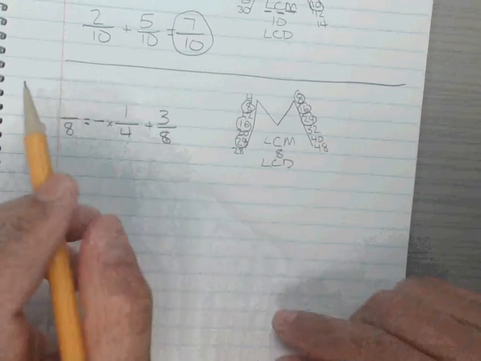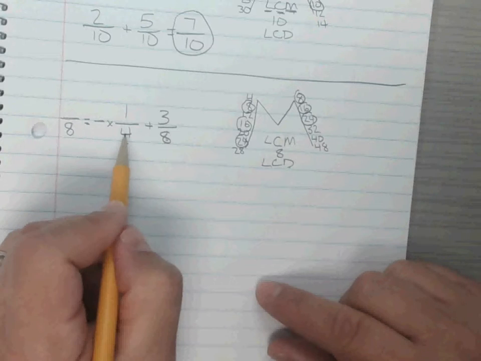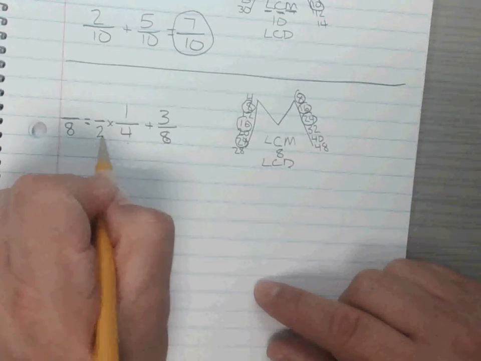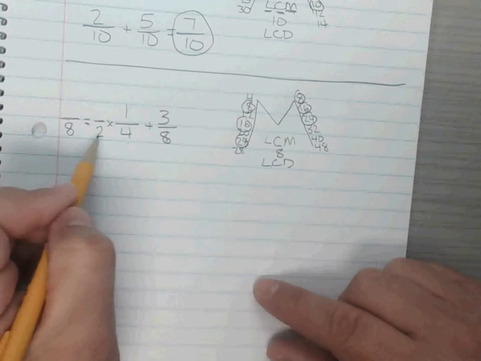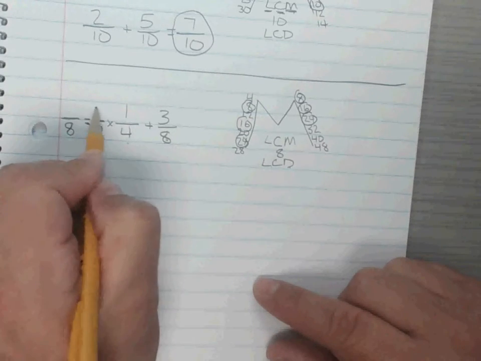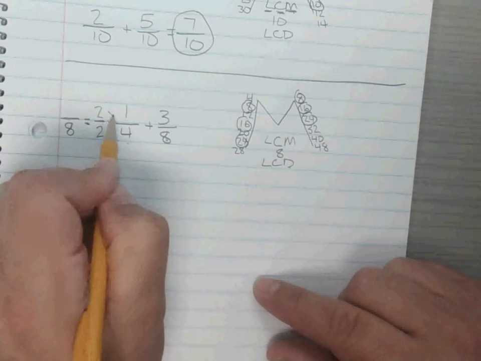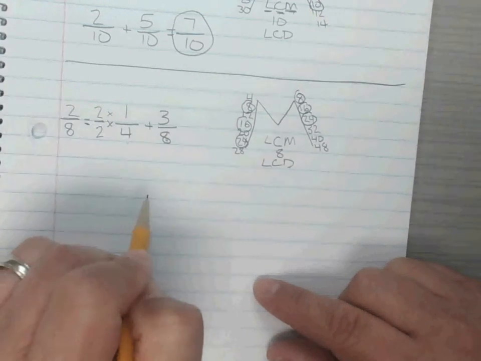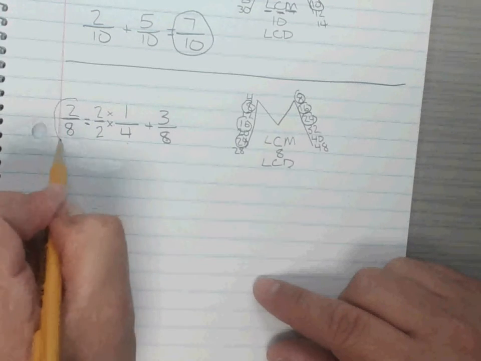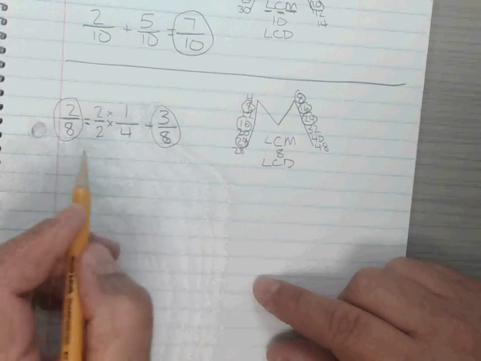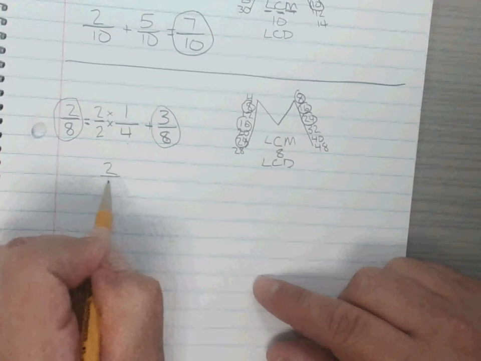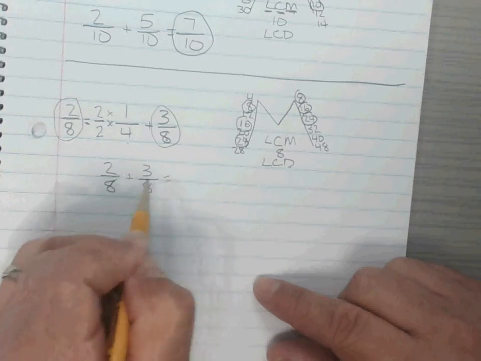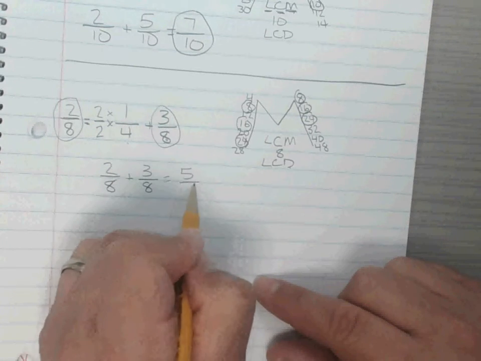Okay, and so I ask myself, 4 times what equals 8? Well, it looks like 4 times 2. And then whatever I do with my denominator, I must do with my numerator. And then I ask myself, what is 1 times 2? Which is 2. And now I've got my new fractions that I can add together. So I can do 2 eighths plus 3 eighths equals 5 eighths.